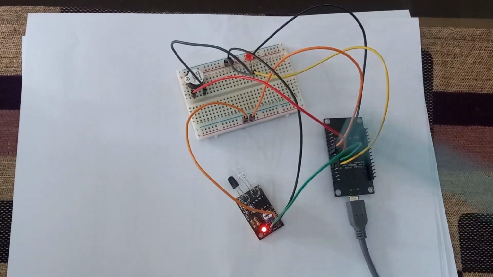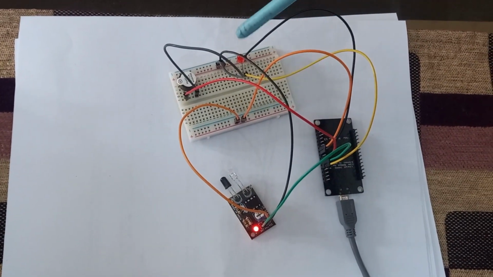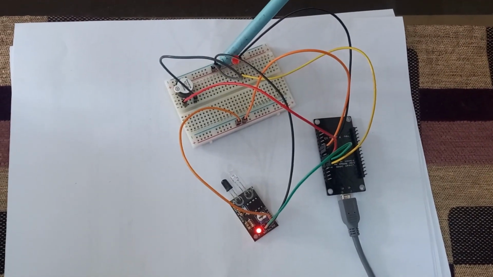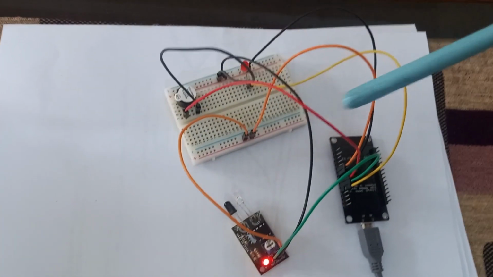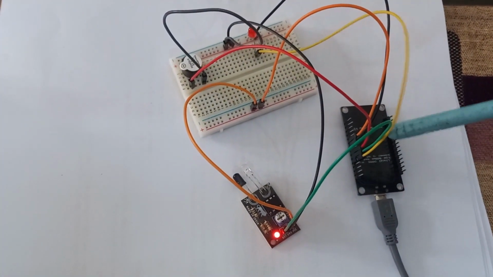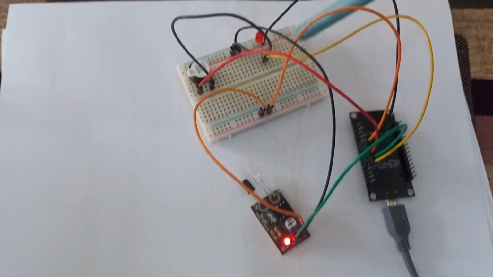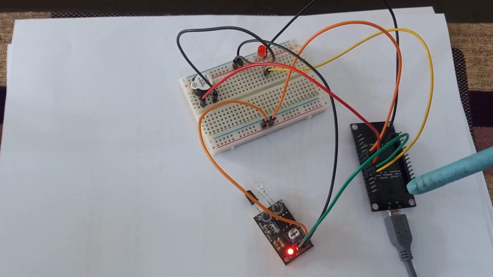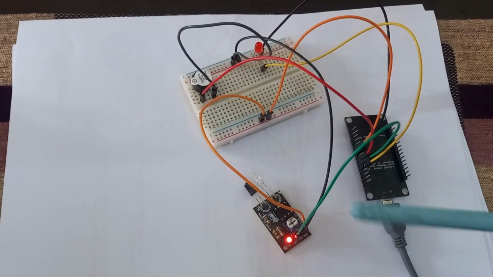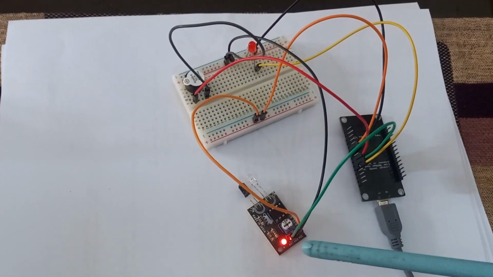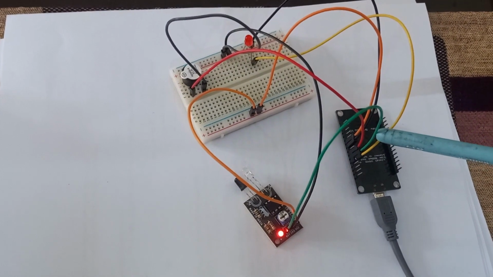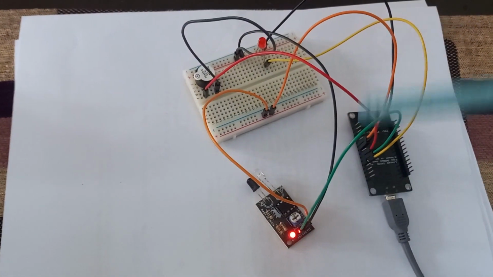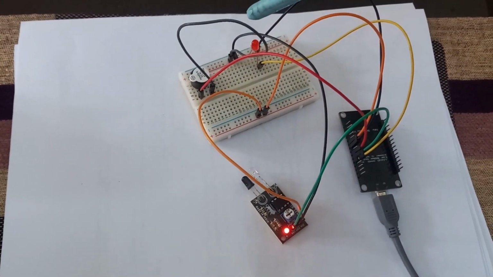Here we are interfacing IR sensor, buzzer and LED. LED cathode is connected to ground terminal, and buzzer negative terminal is also connected to ground terminal. Buzzer positive terminal is connected to D6 pin of NodeMCU, and LED anode is connected to D8 pin of NodeMCU. And this is IR sensor. IR sensor output is connected to D7 pin of NodeMCU. IR sensor VCC is connected to VCC on the breadboard, and ground is connected to ground on the breadboard. This is about the connection.